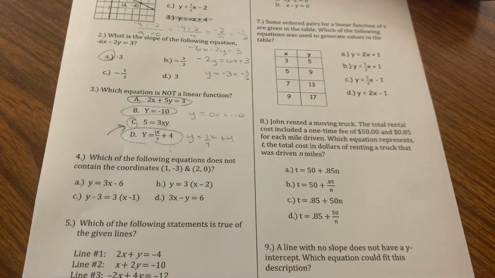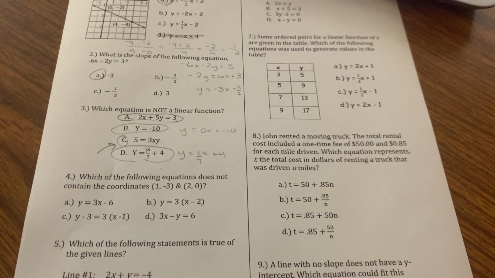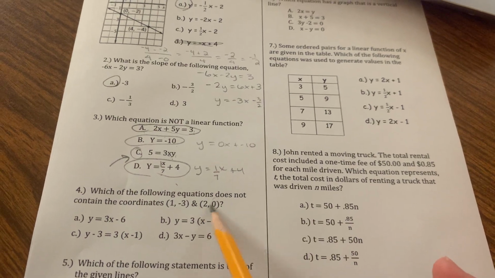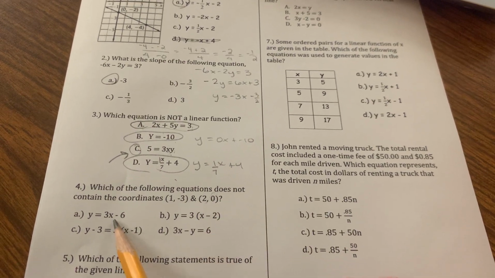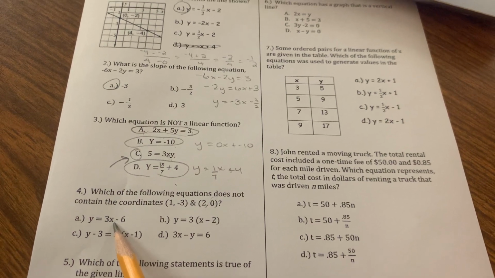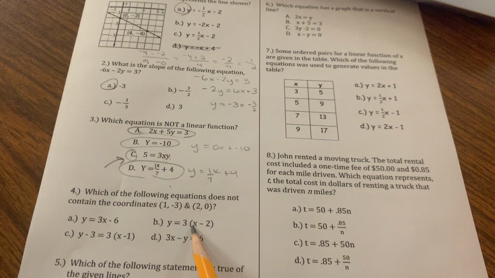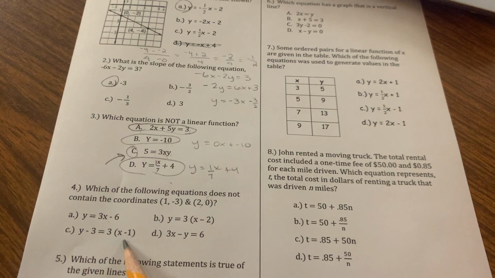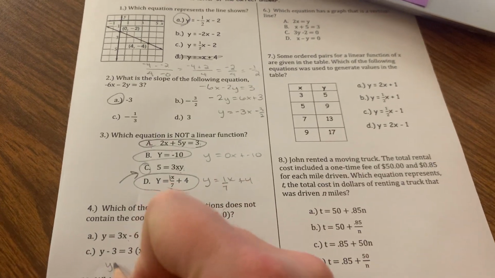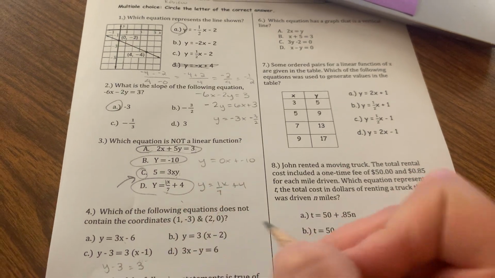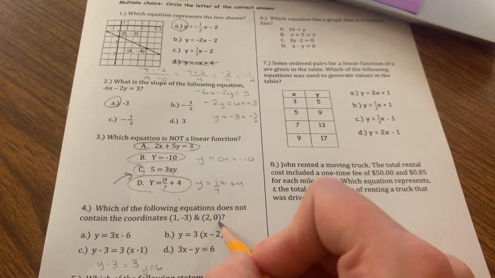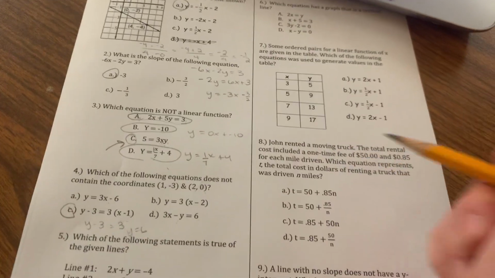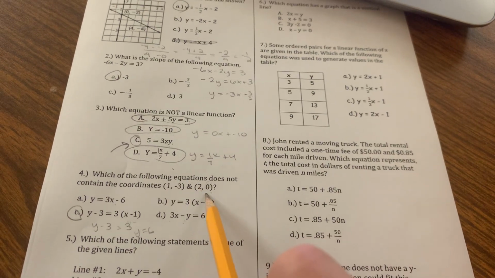Okay. Which of the following equations does not contain the coordinates (1, -3) and (2, 0)? Okay, so I'm going to use this one first because it's going to be really simple. If I plug in 2, I should get 0. Okay, if I plug in 2 here, I get 0. If I plug 2 in here, I get 1. 3 times 1 is 3. If I add to the other side, I get 6. So I don't get 0. So I think it's this one. Let's try 2 here. 6 minus 0. Yep, it's C. You could have started with this point, but I just saw the 0 and it makes things easier.